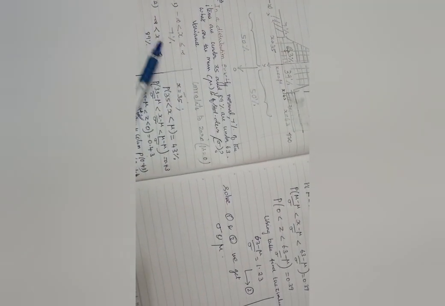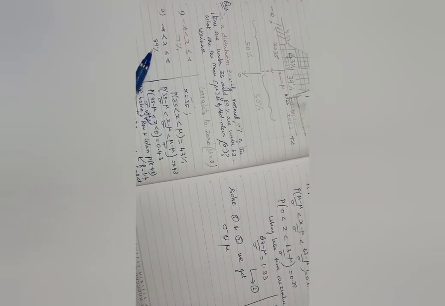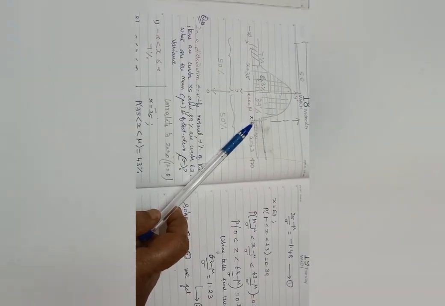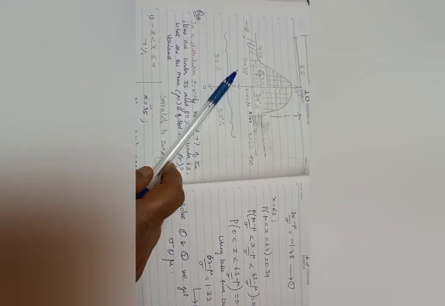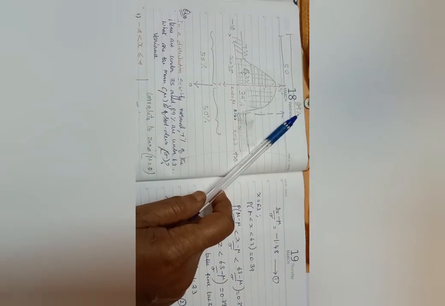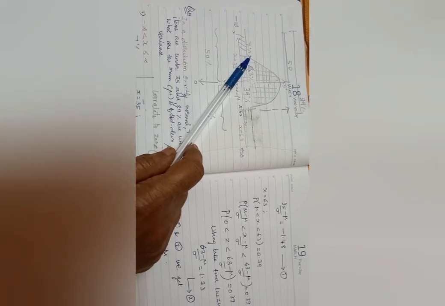Similarly, when x is 63, the items under 63 are 89 percent. So up to the point 63 the value is 89%, and at the point 35 the value is 7%.